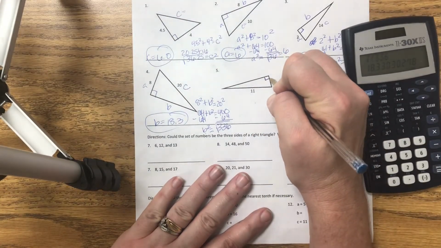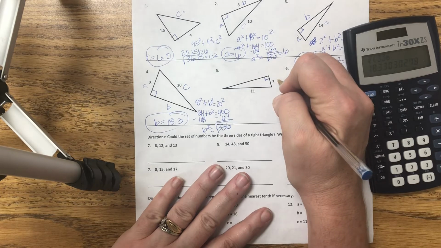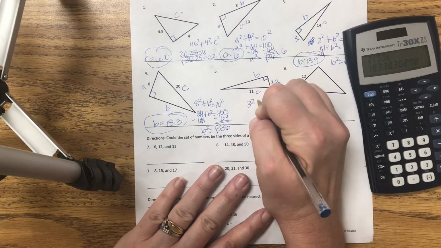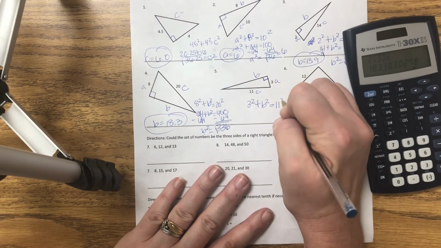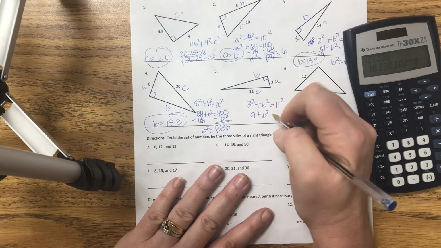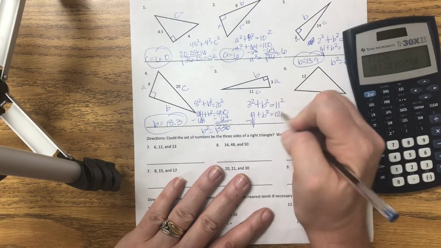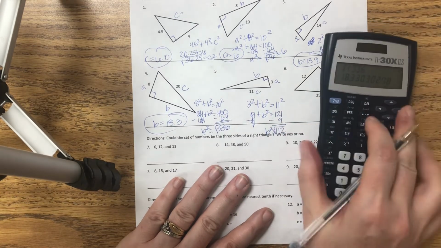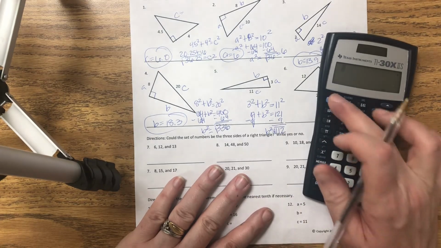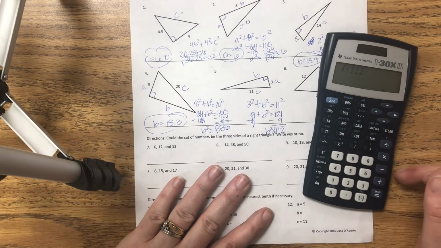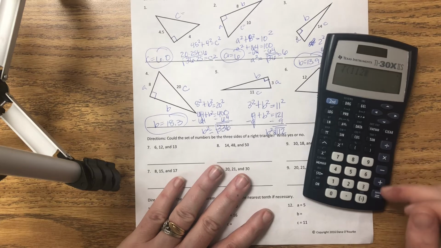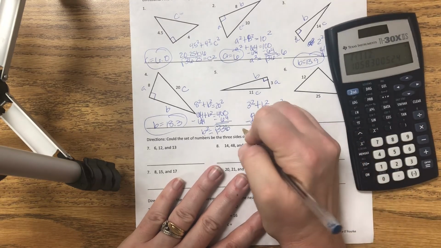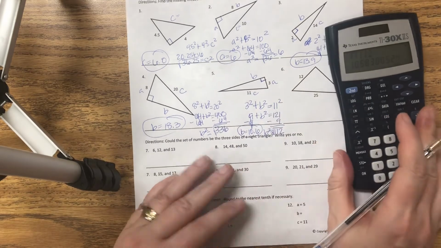Number 5, this angle right here is my right angle. I have A, but I don't have B, and then I have C. It's upside down on this one. So I have 3 squared plus B squared equals 11 squared. 3 squared is 9 plus B squared equals 121. I have to subtract the 9, and B squared equals 112. Then I want to take the square root. Remember, the opposite of squaring it is taking the square root. The square root of 112 is 10.58, but rounding it, B is going to be 10.6 for number 5.